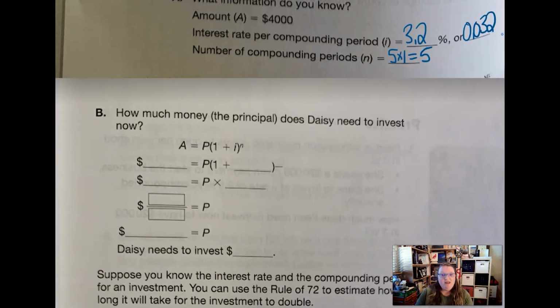So let's just put what we have now into our formula. So A, what she wants to have, $4,000. 1 plus what her interest rate is, 0.032, and it's compounded annually, so that's over 1, times the number of compound periods in total, which is 5. You'd go 1 plus that to the power of 5.